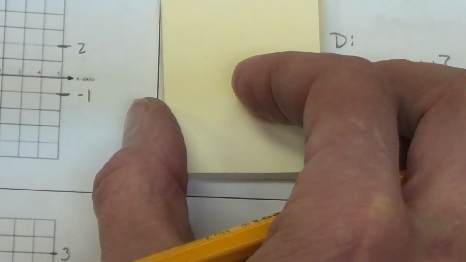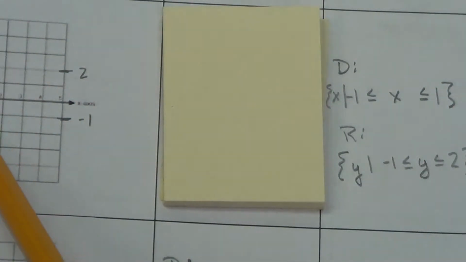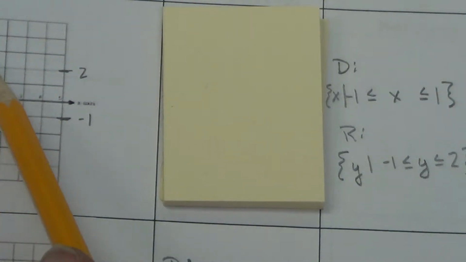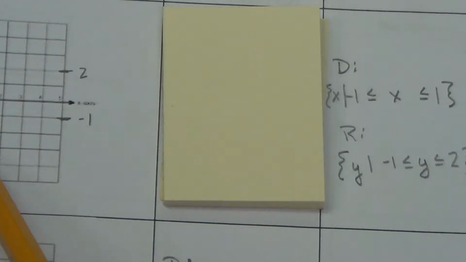Copy down this next graph. It's just a box coming down to -1, over to 1, up to 2, and over to 1.